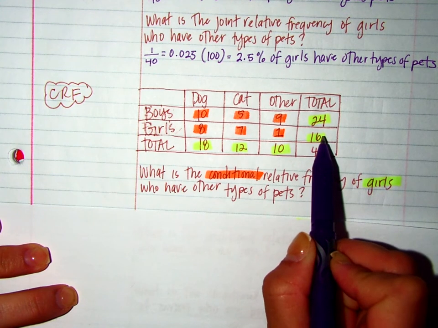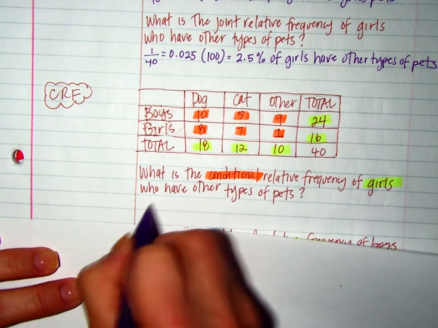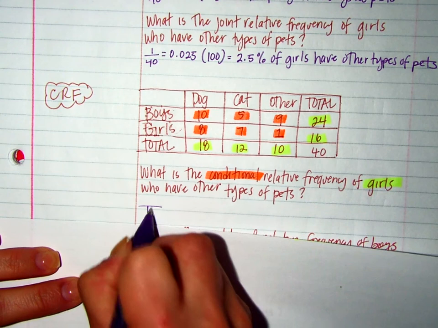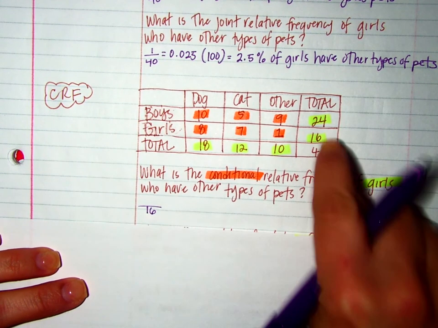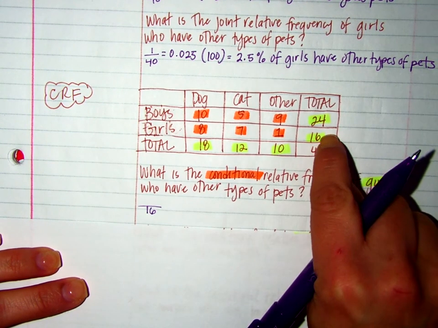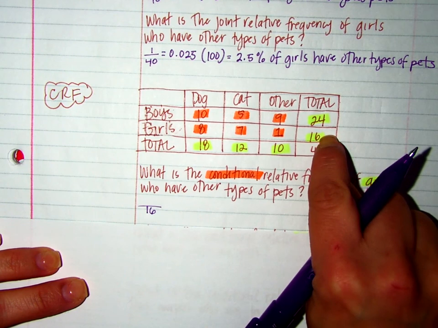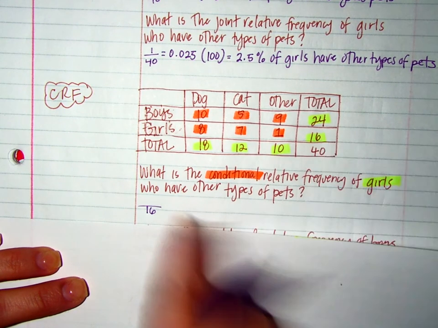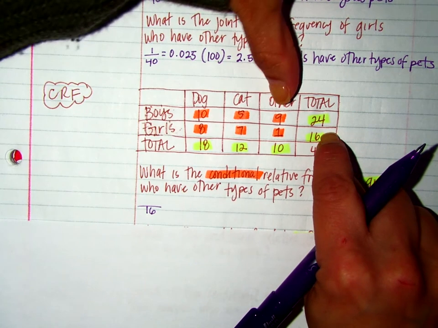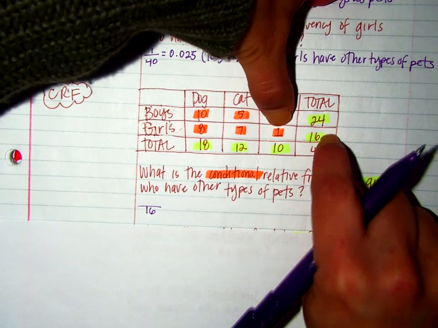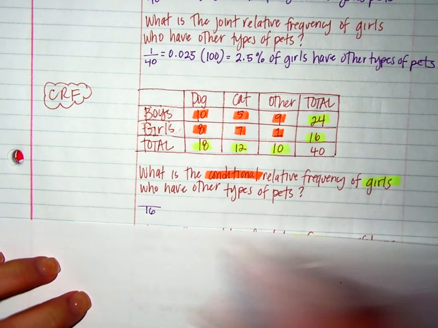Now, that number is the number you're going to be dividing by. So as you can see now, that 16 is on the bottom, the total number of girls. Now, out of those girls, how many of them have other types of pets? So I'm looking at this row, other types of pets. It looks like one girl out of 16 girls has other types of pets, okay?